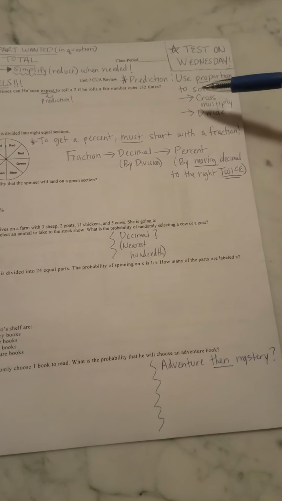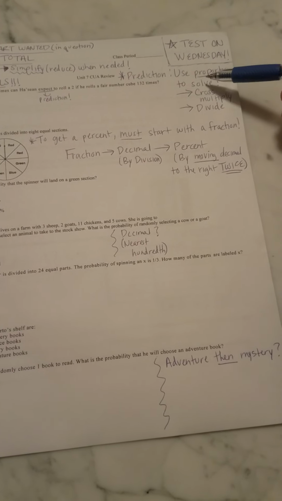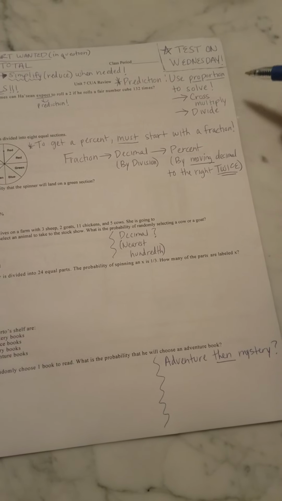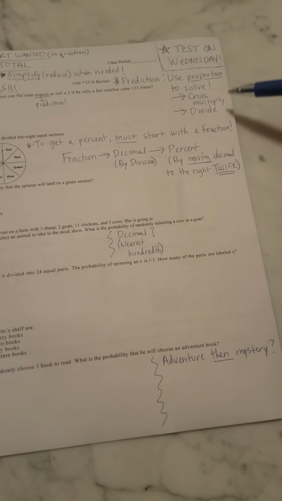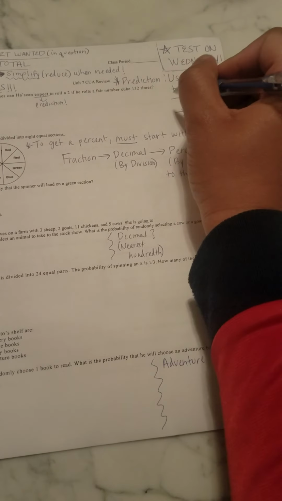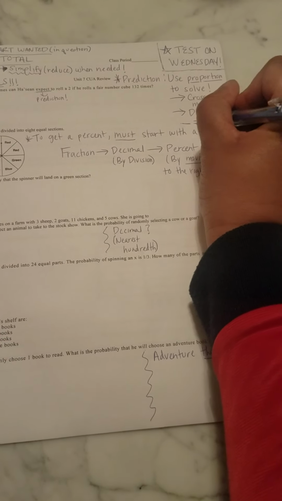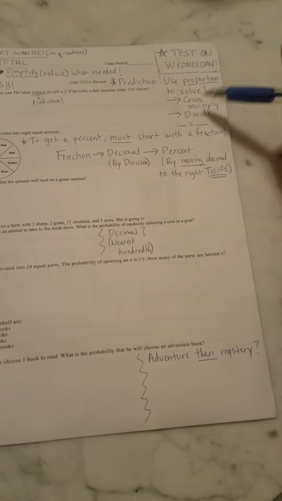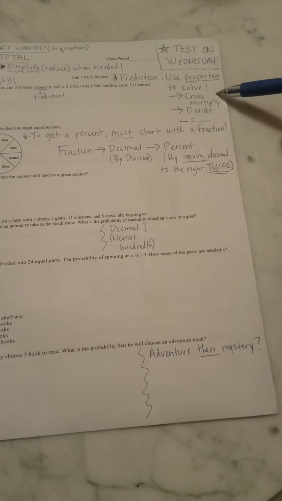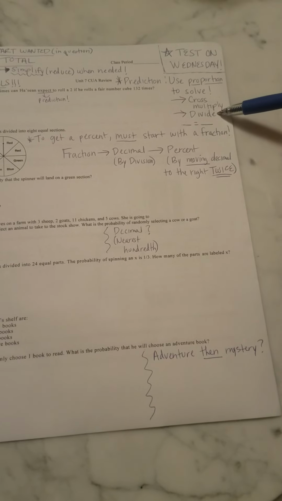And then the last thing, when you're making a prediction, you want to use a proportion to solve. I know in my class I say line equals line and they know what I'm talking about. So basically, you put your labels and then you put your numbers. To solve that, you will cross multiply and then divide.